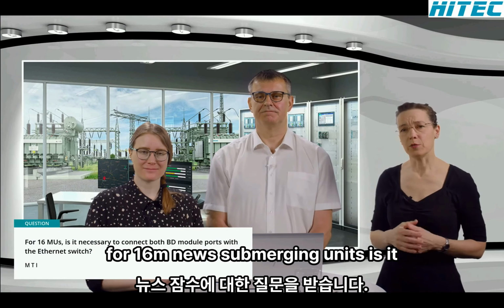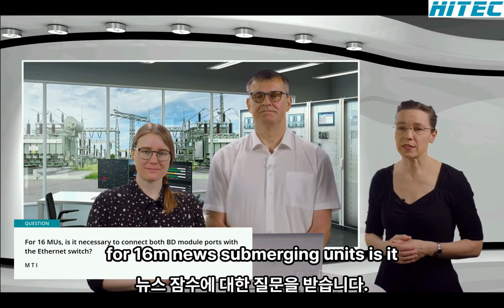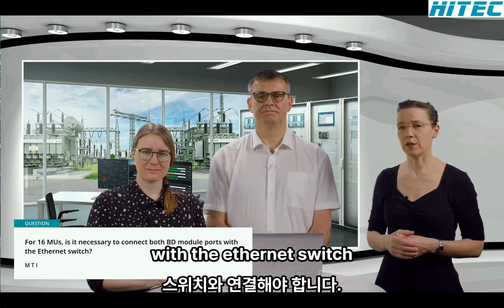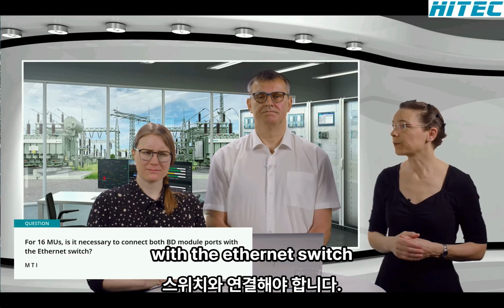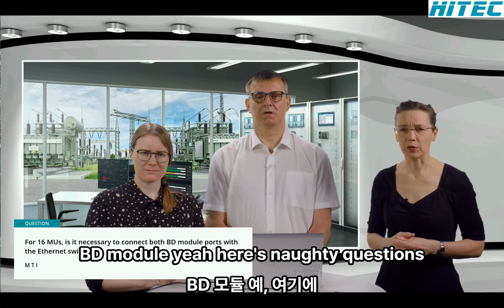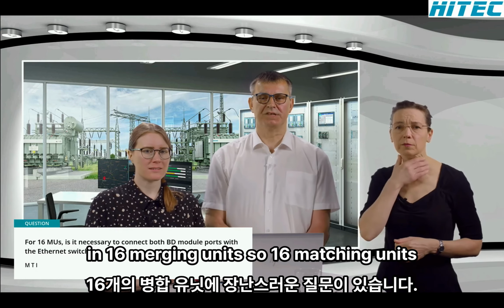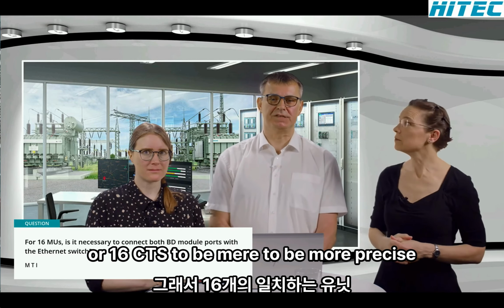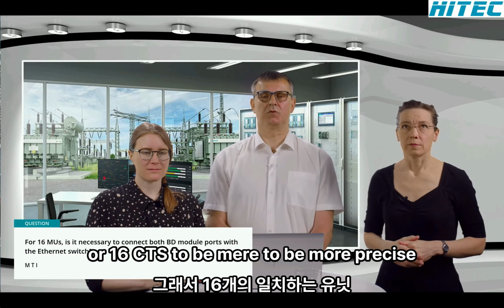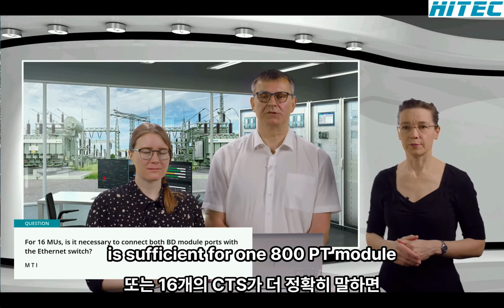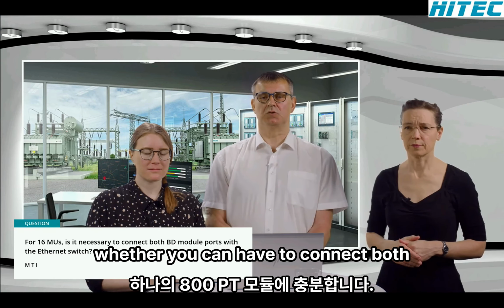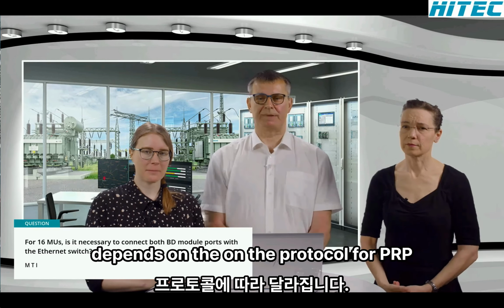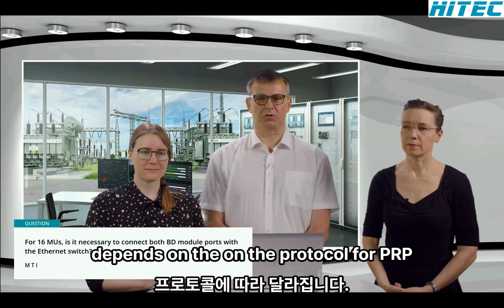And now we take the question from MTI. For 16 MUs, so merging units, is it necessary to connect both BD module ports with the Ethernet switch? The 16 merging units, or 16 CTs to be more precise, is sufficient for one Ethernet BD module. Whether you have to connect both ports of the BD module depends on the protocol.